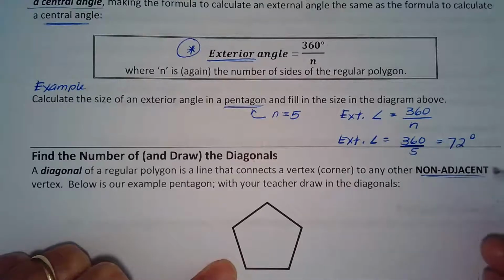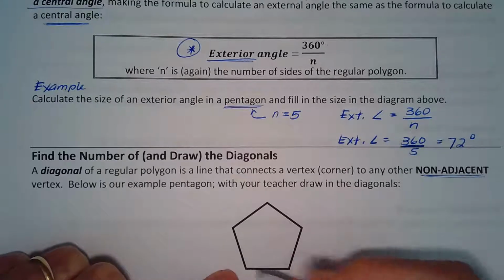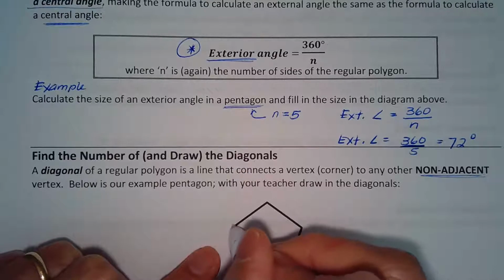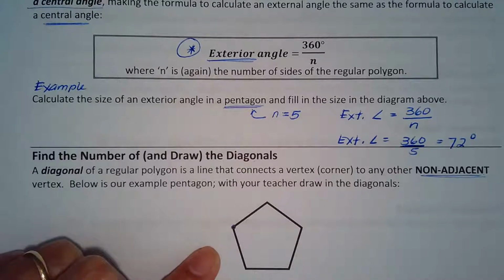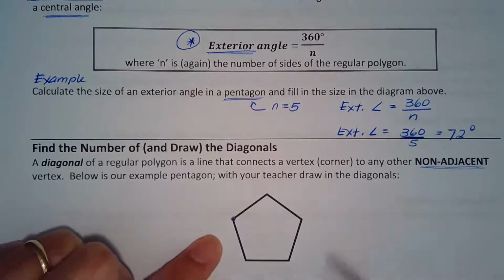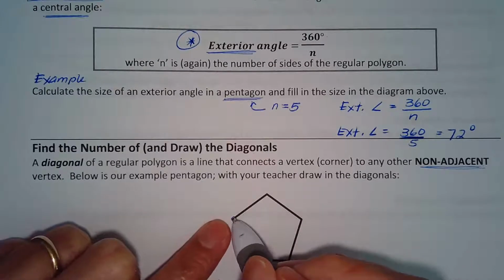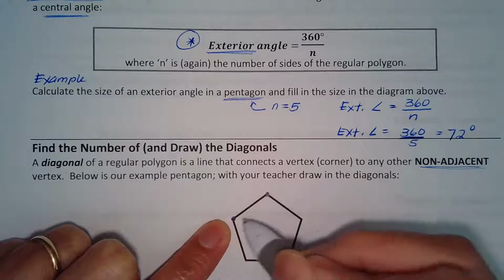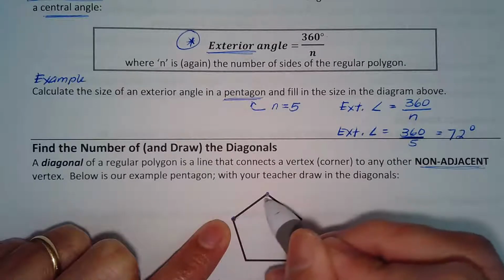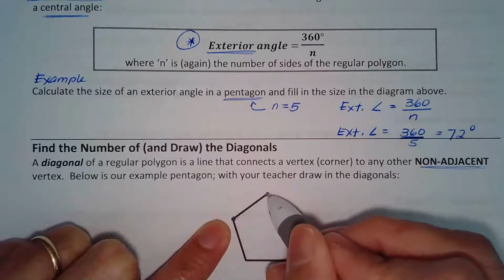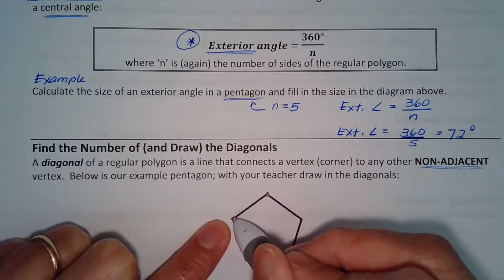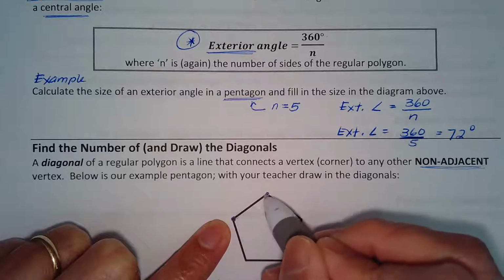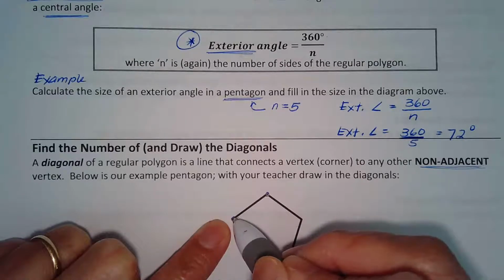So non-adjacent means not one after the other. If this is my vertex right there, and I draw it to this vertex beside it, that's not a diagonal, that's a side. So you want a diagonal which is non-adjacent, not beside this vertex.